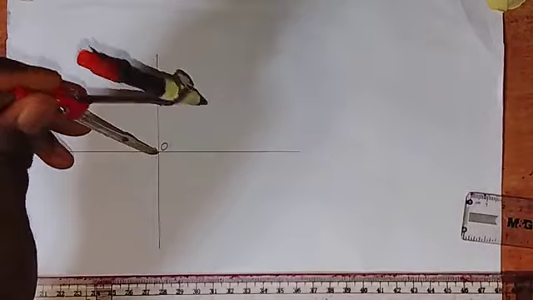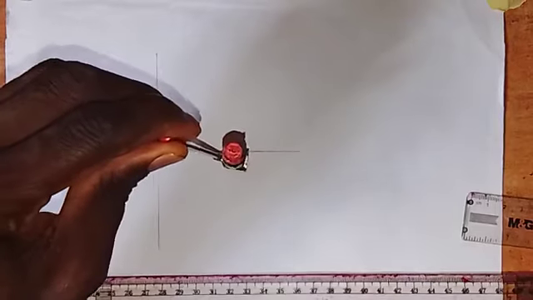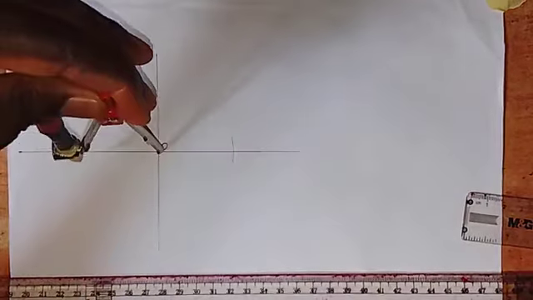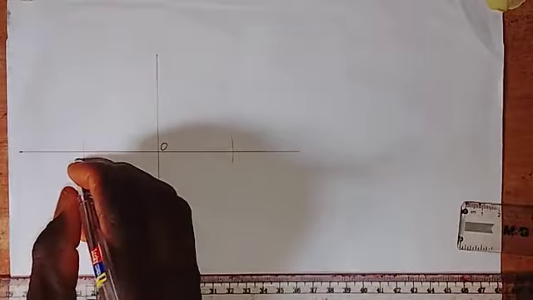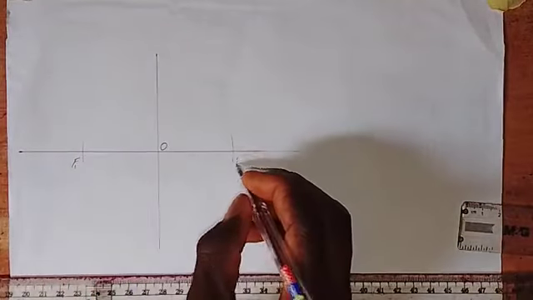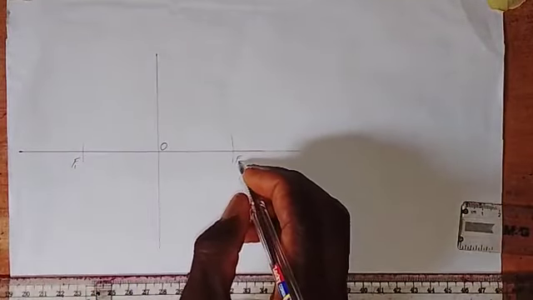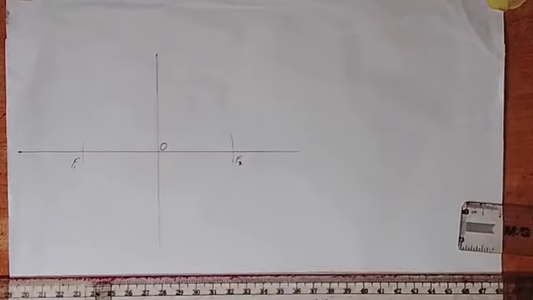Then make an arc on this side. So make an arc here on this side of the horizontal line, and also make an arc here on this side of the horizontal line. So this gives us point F1. So this is point F1, and then here we have point F2. So we have the focal point F1 and the focal point F2 of the ellipse.